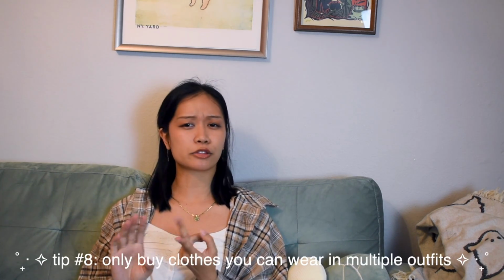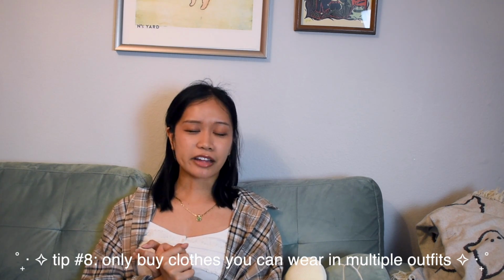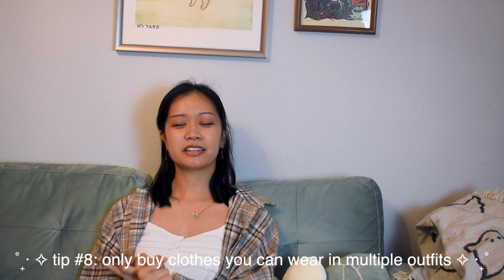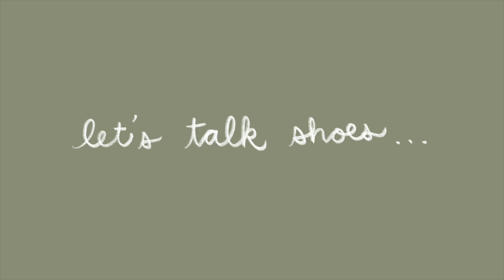So there's a lot of different ways you can style a certain piece, and whenever I buy a certain item of clothing, I always try to think of multiple ways to style it, like 3 to 5 ways at least. If I can't style it in that many outfits with what I already have, then I probably won't buy it, because why am I buying something that I'm not gonna wear?